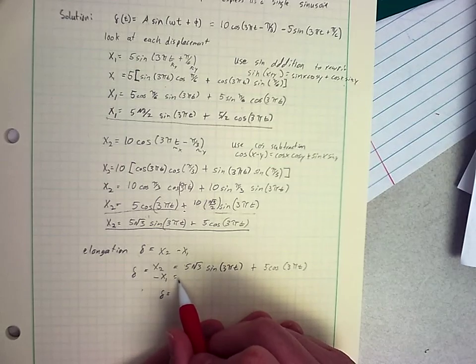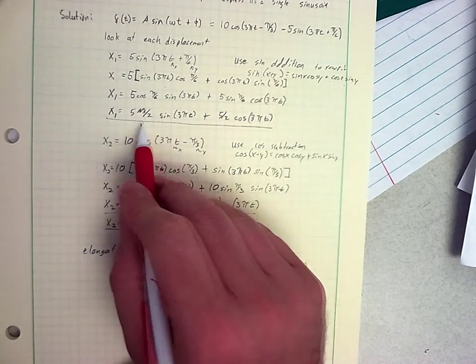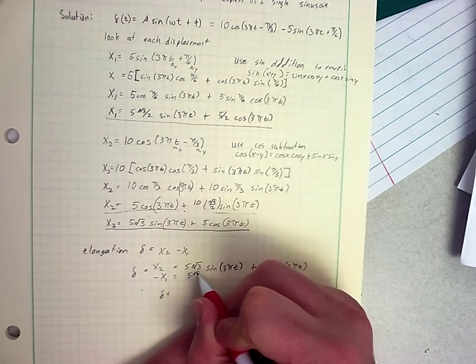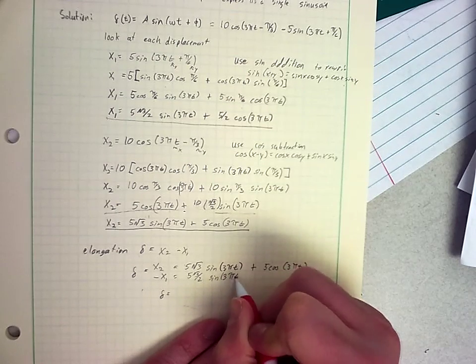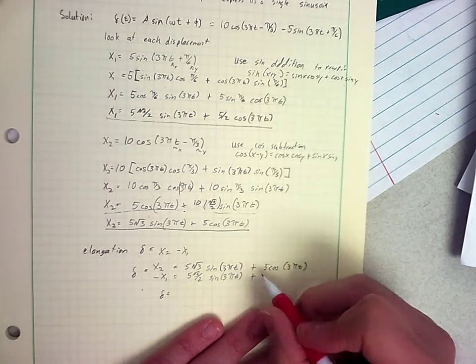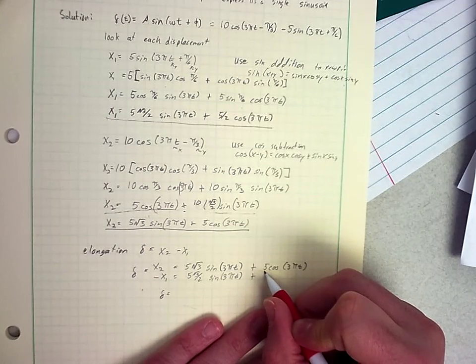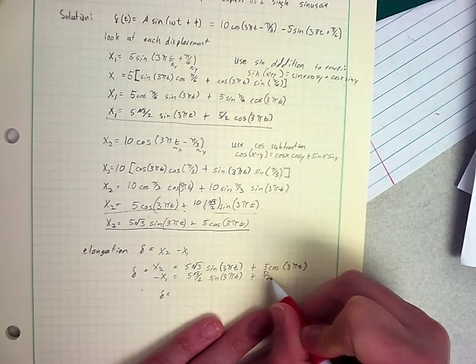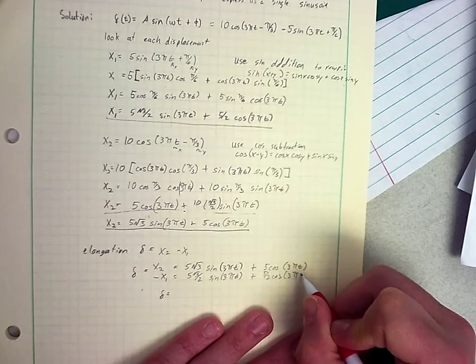I'm going to subtract x1, which is 5 square roots of 3 over 2 times sine of 3 pi t plus 5 halves times cosine of 3 pi t.